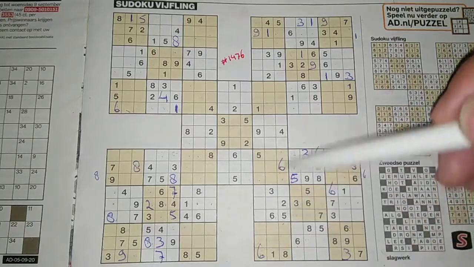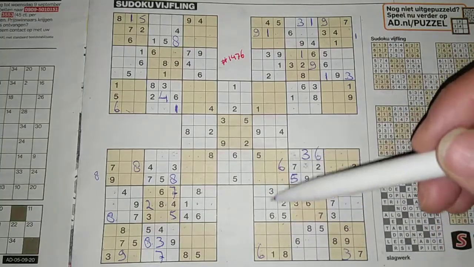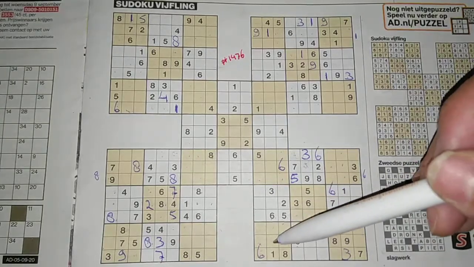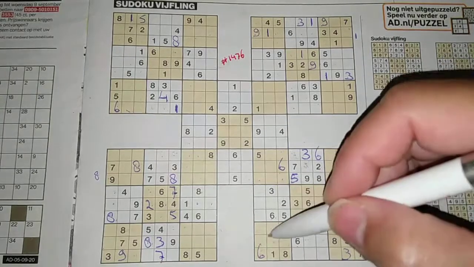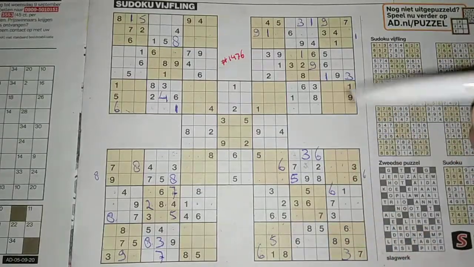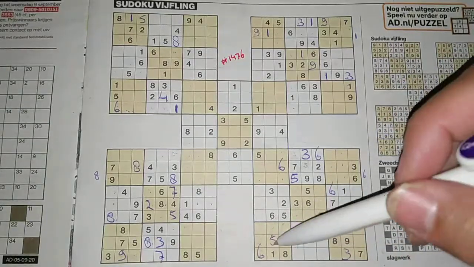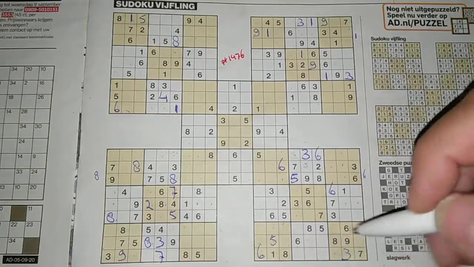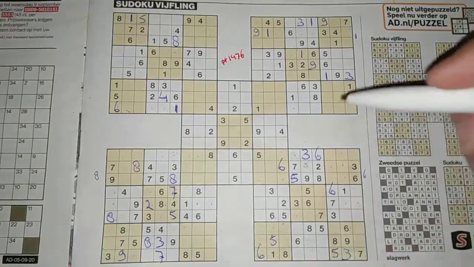5 in this column, 5 in the third column, so in the column between, the second column, the only two places for 5 here or there. We see here 5, no 5 there. 5 should be here. 5 in this row, 5 in the row below, so the last row, the only place for 5 should be there.